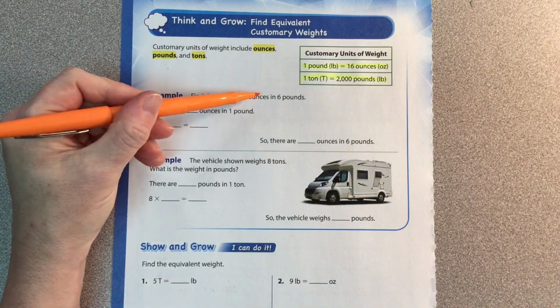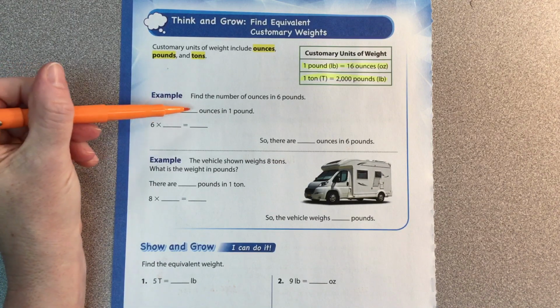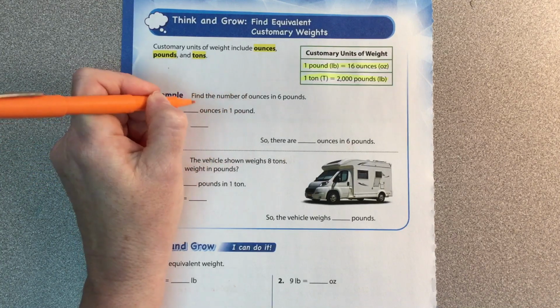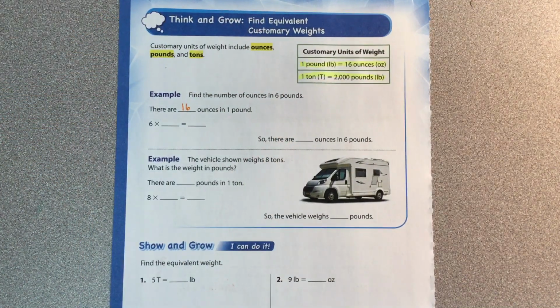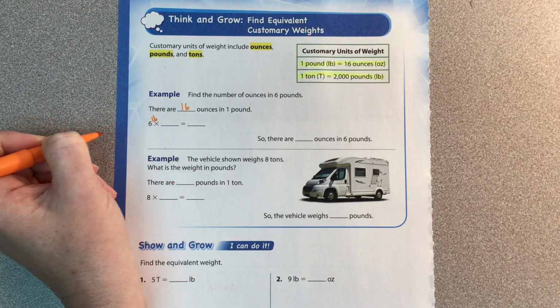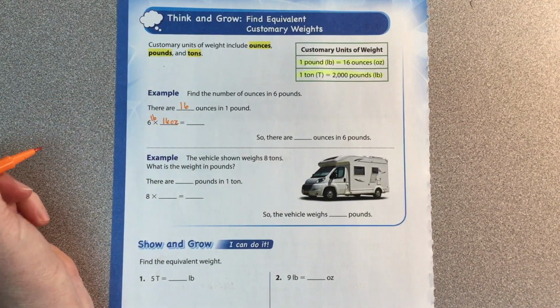Find the number of ounces in 6 pounds. Well, we know that there are 16 ounces in 1 pound. So 6 pounds times 16 ounces.